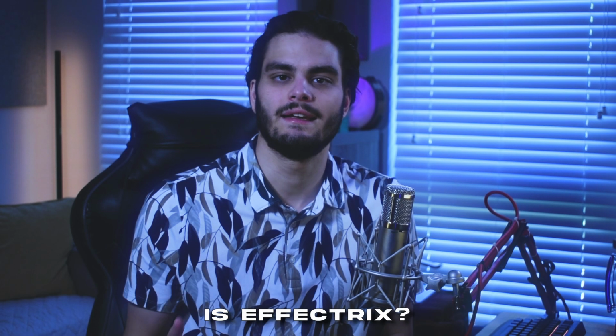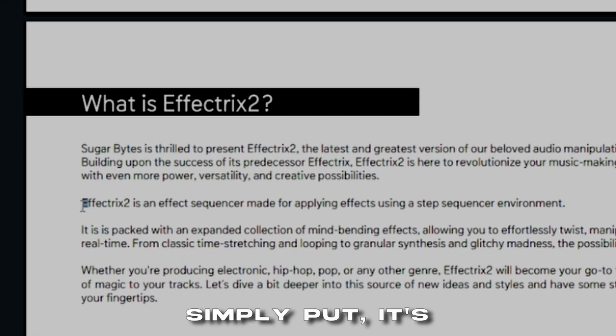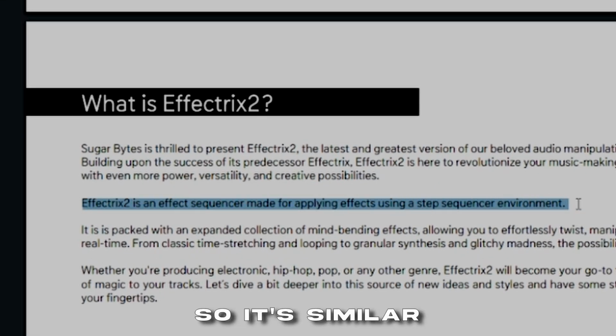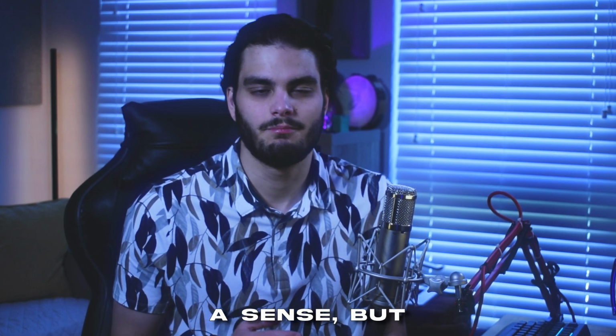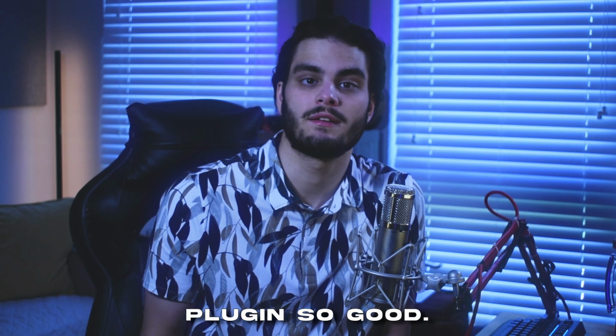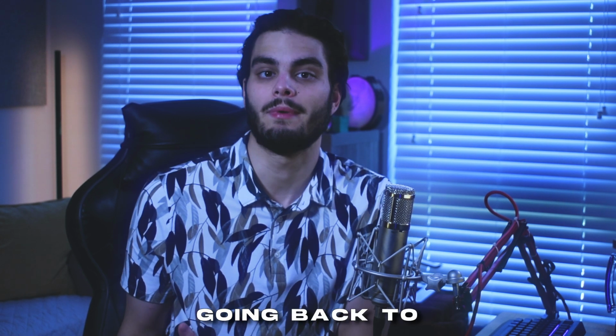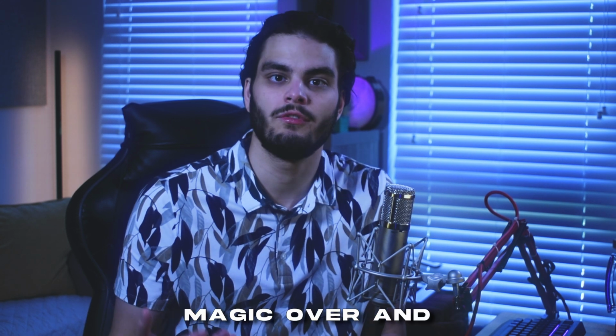So what exactly is Effectrix? Simply put, it's an effect sequencer made for applying effects using a step sequencer environment. So it's similar to Grossbeat in a sense, but not quite. And that's what makes this plugin so good. It's just so different from anything else I have. I find myself going back to the plugin to get that magic over and over again.